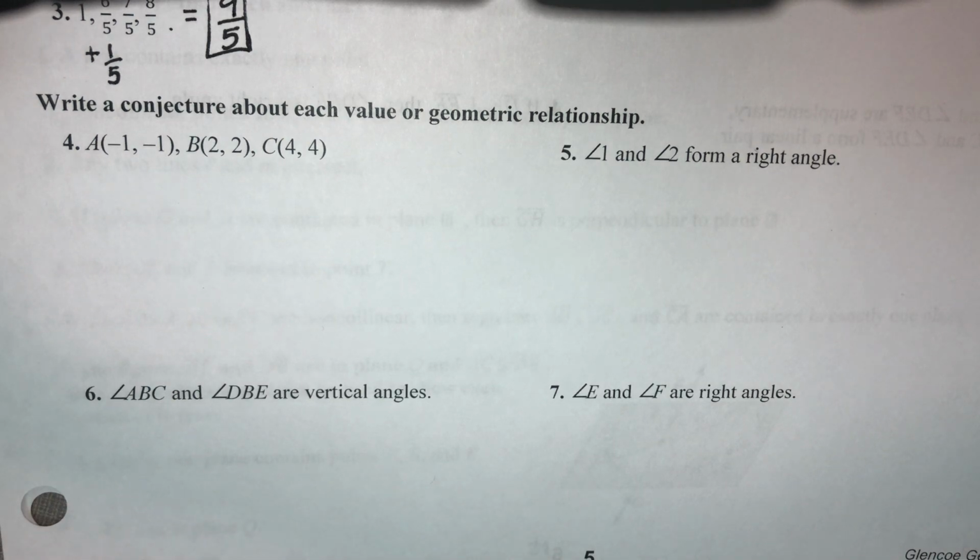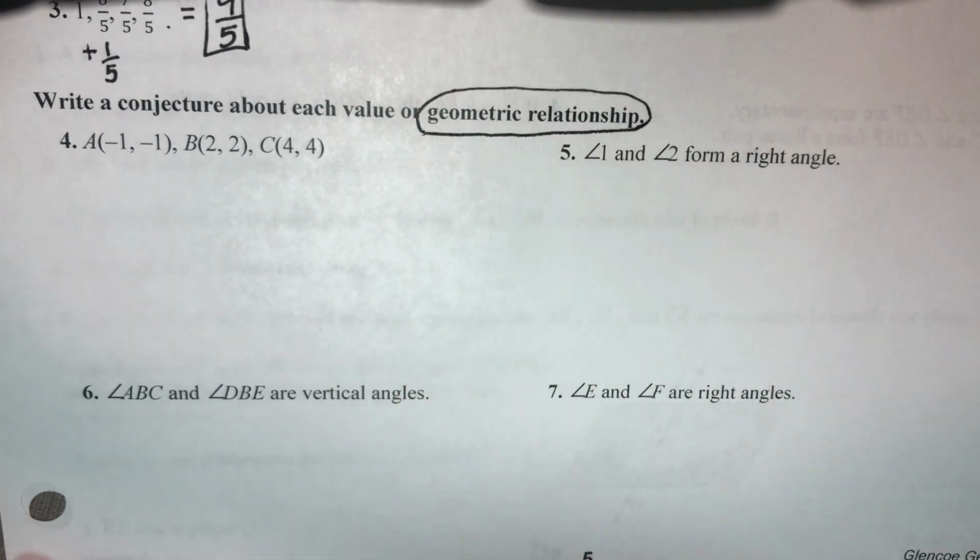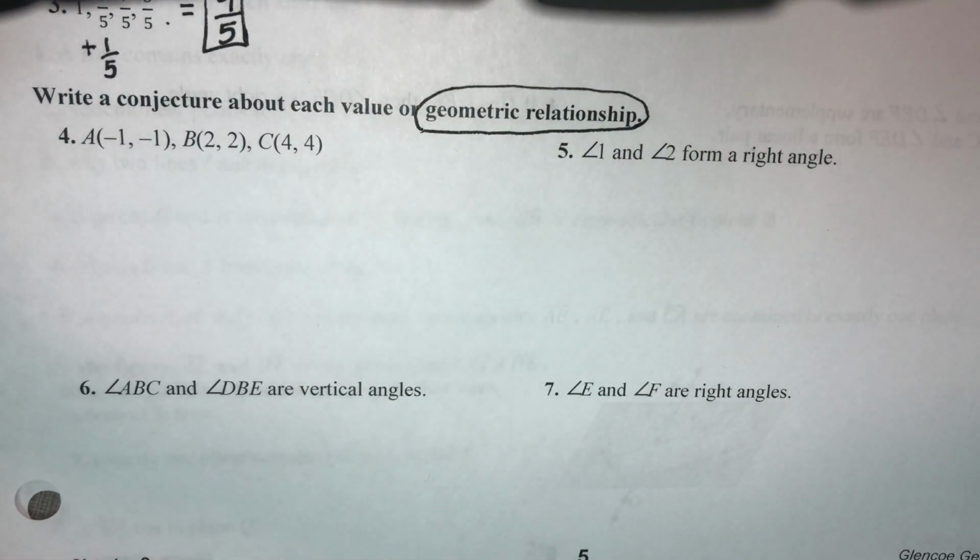Now we're going to look into some geometric conjectures. Write a conjecture about each geometric relationship. As a hint, I'm going to suggest that you think for geometric relationships about vocabulary words that we have already learned this year. So in Unit 1, we learned quite a few new vocabulary words, and those should come into play when we're describing geometric relationships.